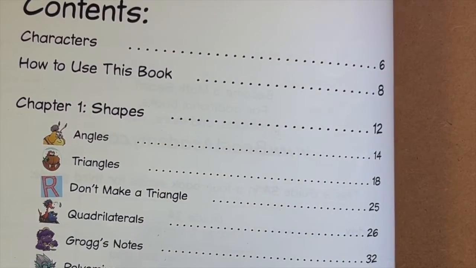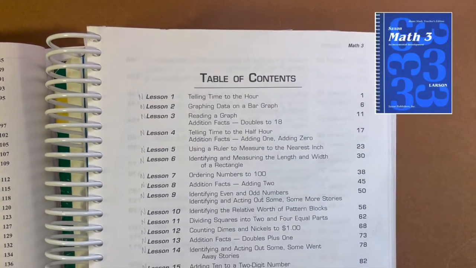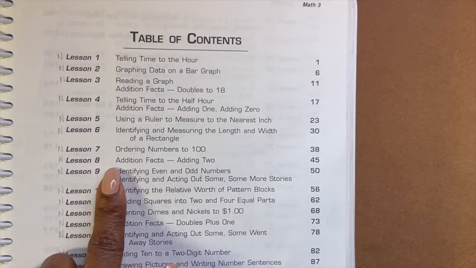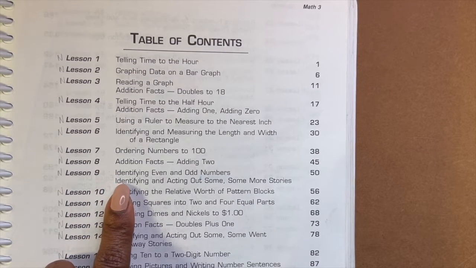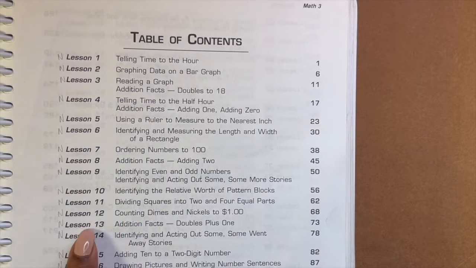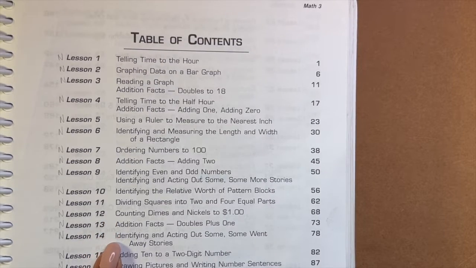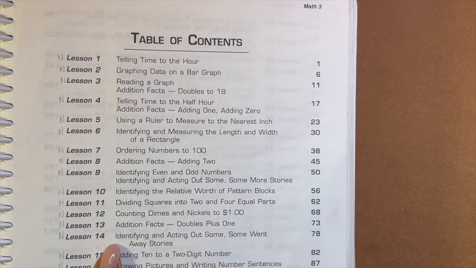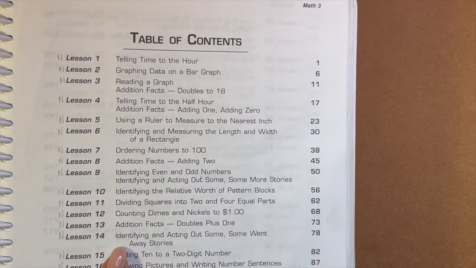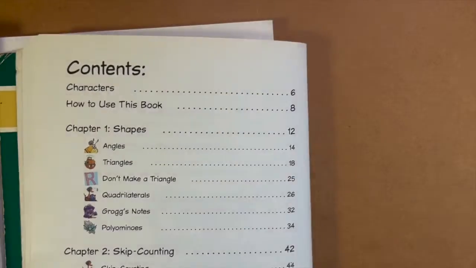All right, let's move on to Saxon Math. Now, again, we don't have chapters. We just have lessons. I think lesson 8, you have addition facts, identifying even and odd numbers, identifying relative worth of pattern blocks, dividing squares into 2 and 4 equal parts. Okay, counting money, more addition facts, and then identifying and acting out some went away stories. Okay, so that's what you're covering for the next, let's just say 7 days, if you're doing a lesson a day. Let's move on.